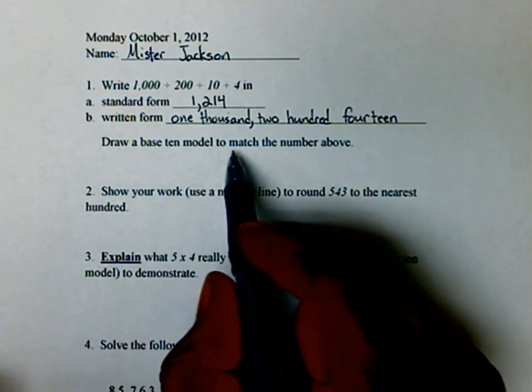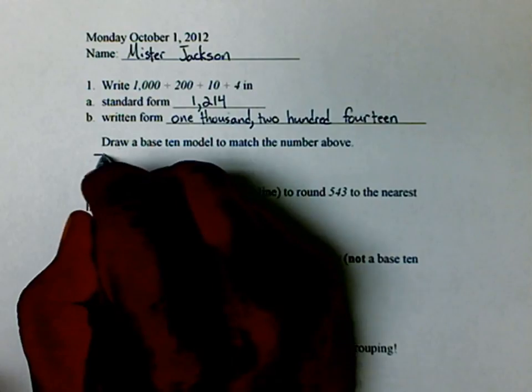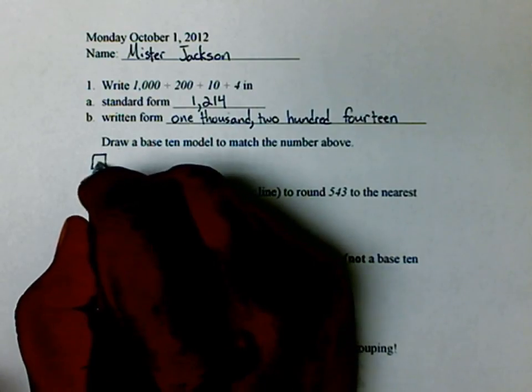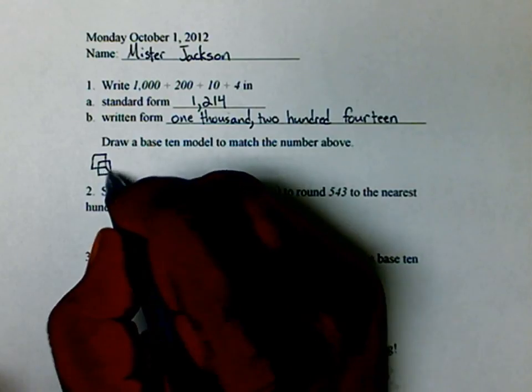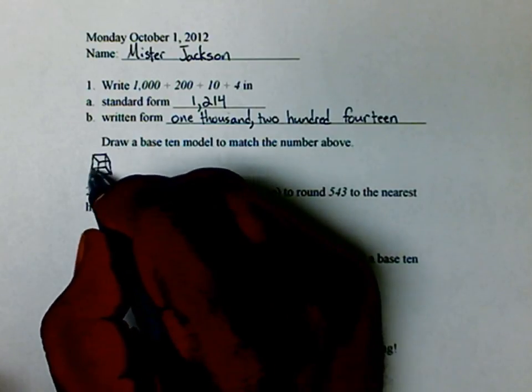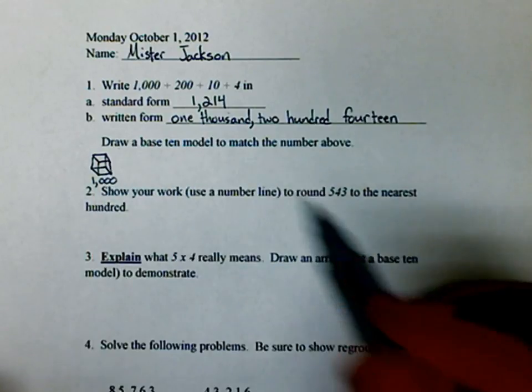Finally, you have to draw a base 10 model to match the number above. We have 1,000, so we will draw a 1,000 block. That's when you draw the squares overlapping one another and you connect the corners using line segments. So this block represents 1,000.